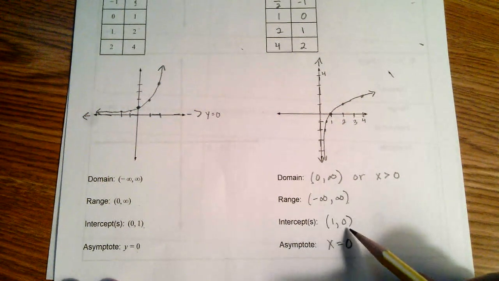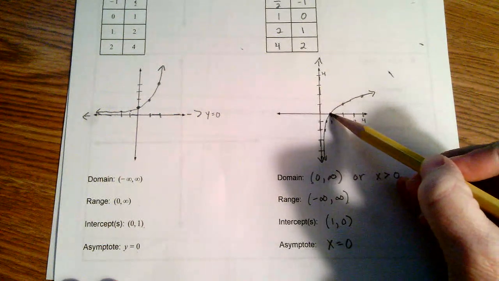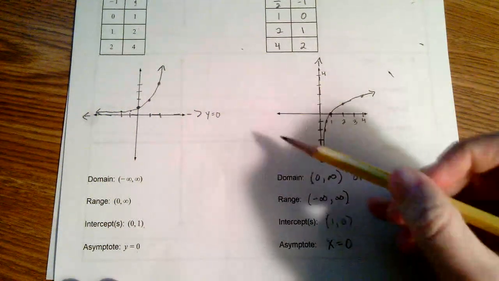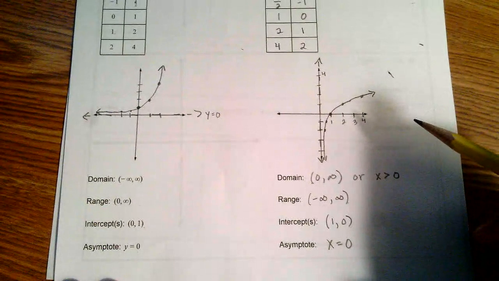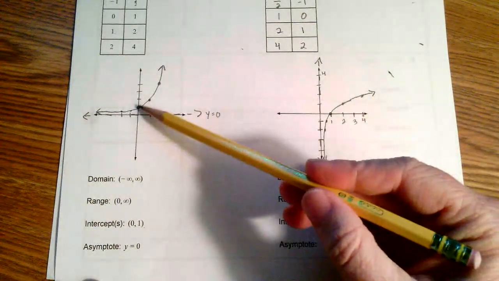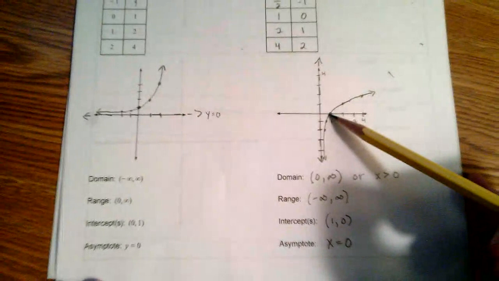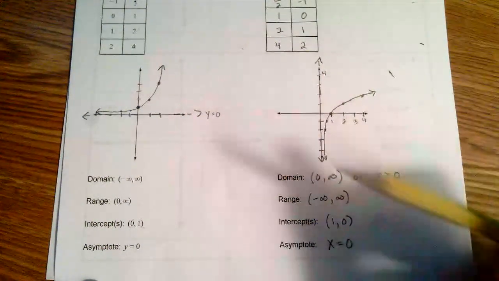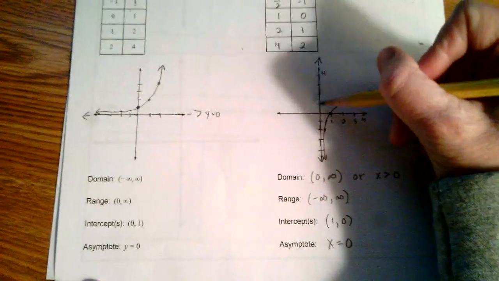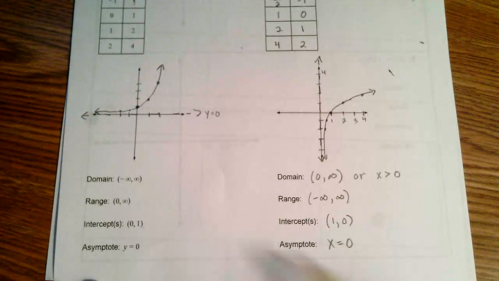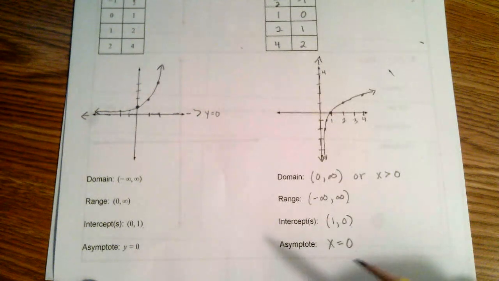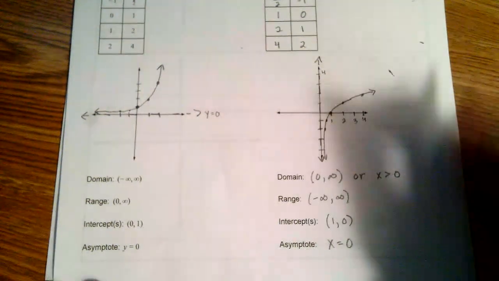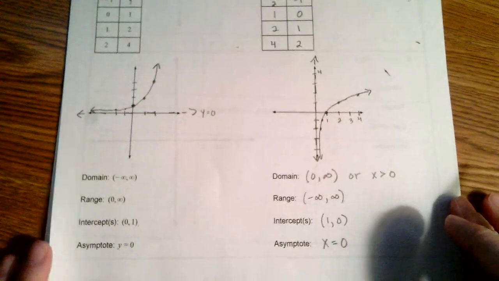Instead of having a y-intercept, we have an x-intercept at (1, 0). Think about that again. They're inverses, so the x's and y's are always changing. Instead of only having a y-intercept, we only have an x-intercept. In our asymptote, it was horizontal at y equals 0, but now we have a vertical asymptote at x equals 0. Again, the x and the y values switched. If you need time to go through that, please pause, but I'm going to move on to our next page of notes.